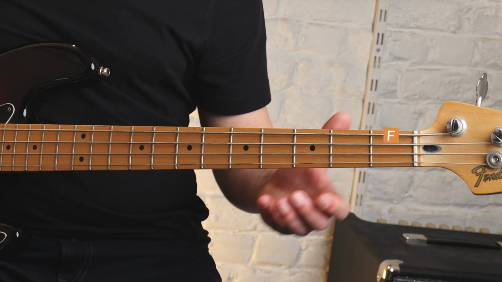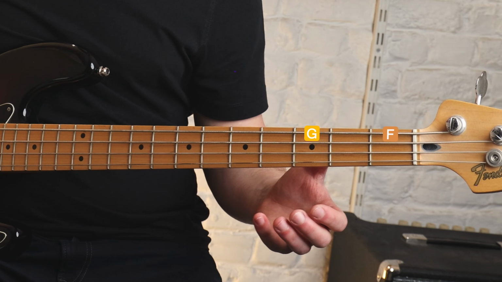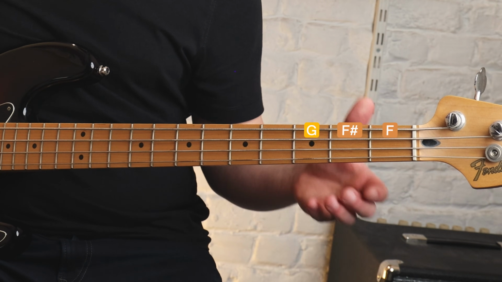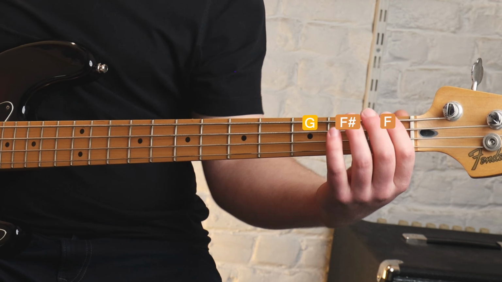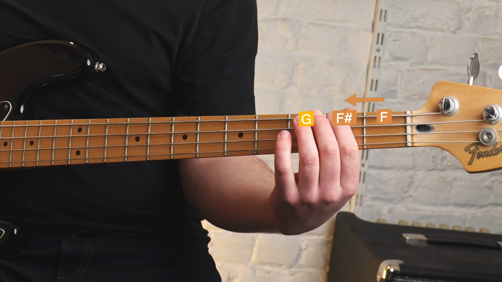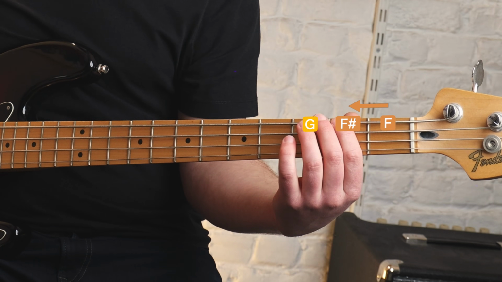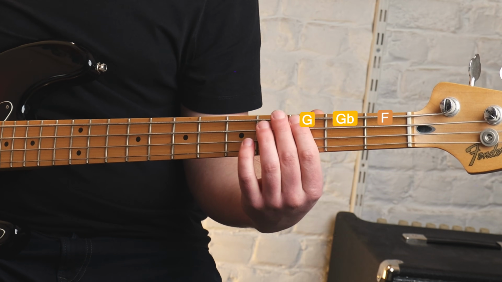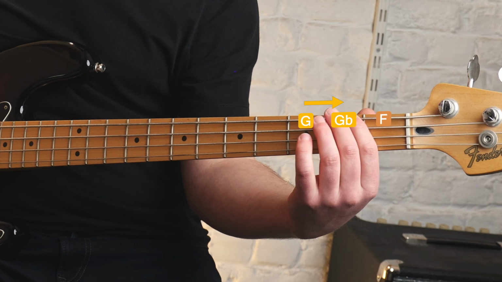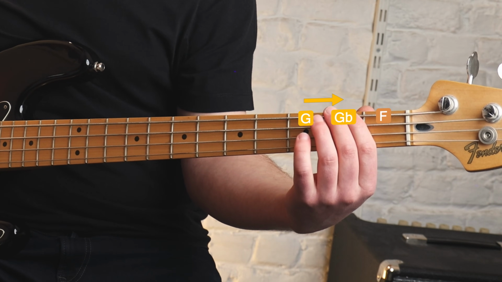What about sharps and flats? We're going to fill in the empty frets on the fretboard by adding other notes called sharps and flats. Between F and G, there is a note that can be called either F sharp or G flat. F sharp because when we move to the right from F, F becomes F sharp. G flat because when we move to the left from G, G becomes G flat.